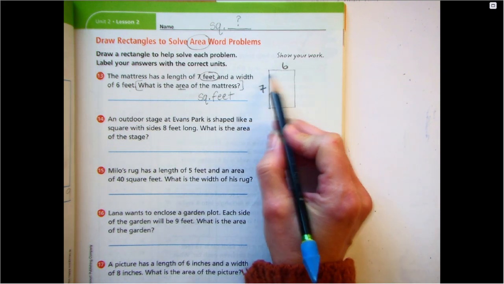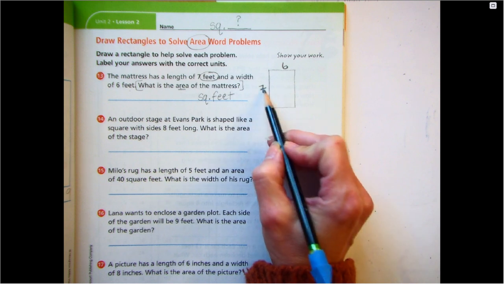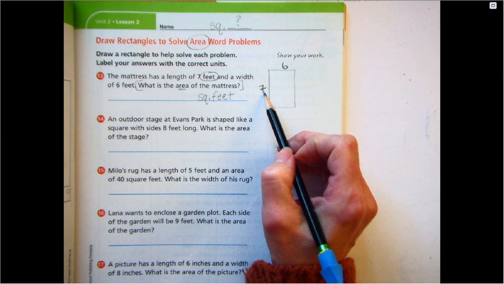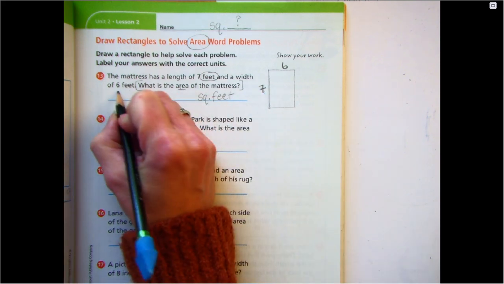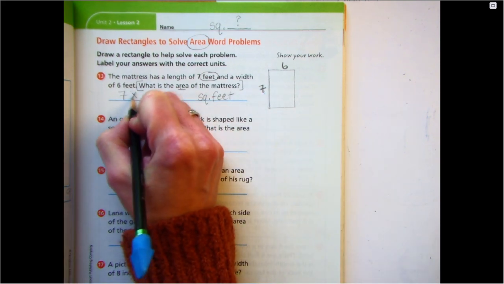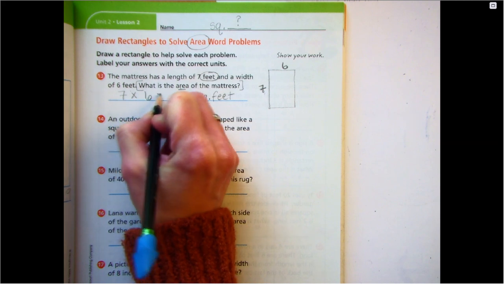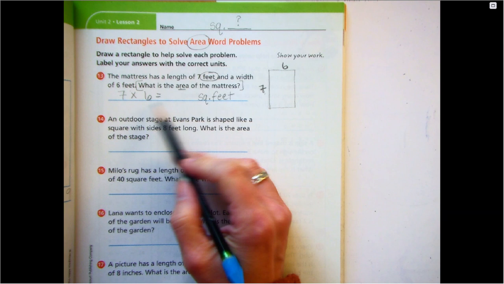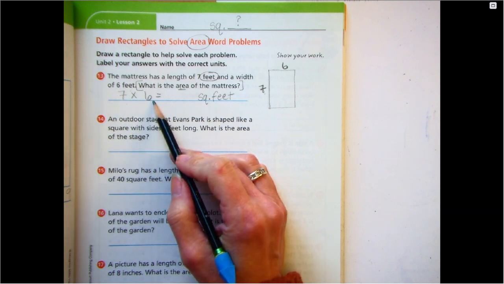It's just like if I had squares inside, I'd have 7 rows, and there would be 6 in each row. So knowing what I know about arrays, my equation is 7 rows of 6. Okay? I don't know my 7s. I'm just learning my 6s. So remember how we did a little bit of strategy work the last time?